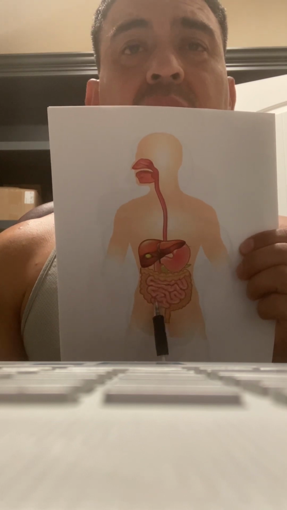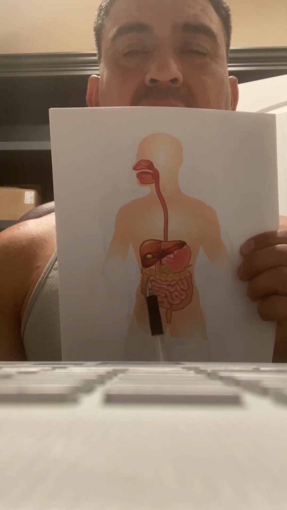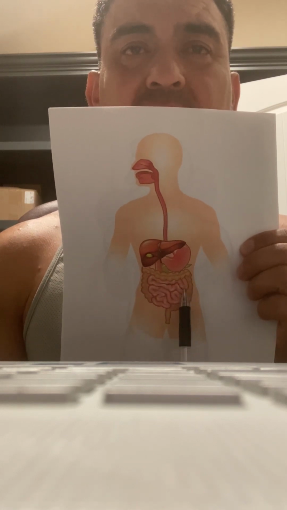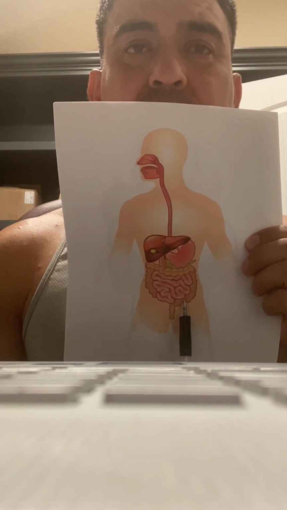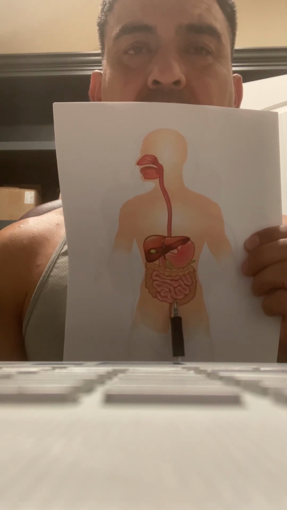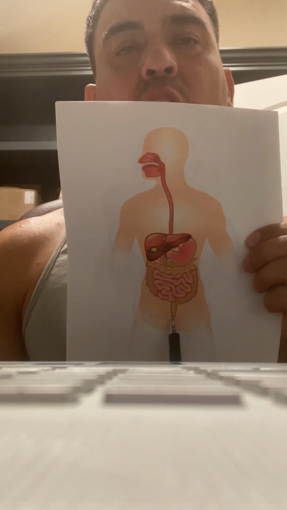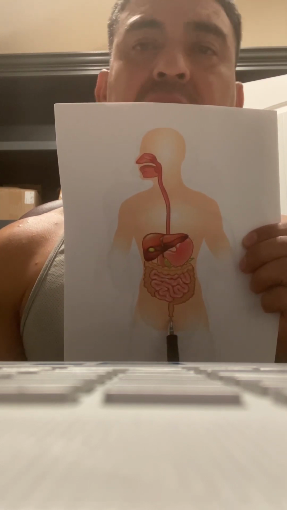The colon has the ascending colon, the transverse colon, and the descending colon, which connects to the rectum and the anus. The anus is the opening of the body.